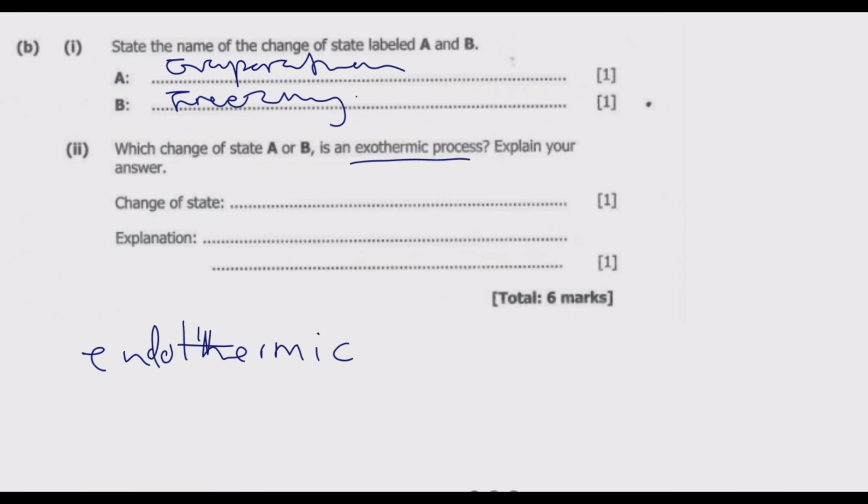So now if you look at these two processes, what you discover is basically for evaporation to take place, you need to have an intake of heat energy such that the liquid start boiling. When the liquid start boiling, it will start evaporating, changing from liquid state to gaseous state. So this one is basically endothermic. Then freezing.